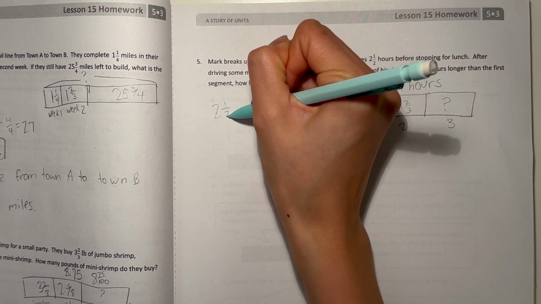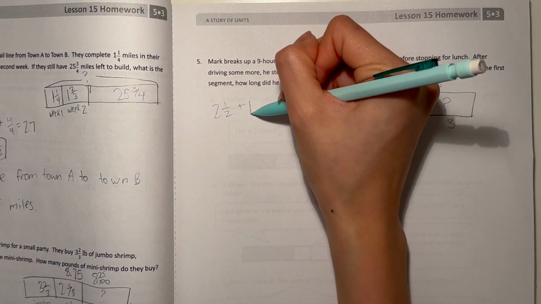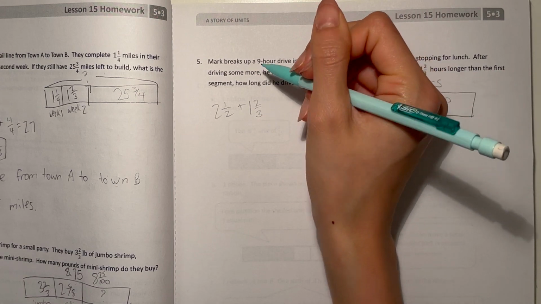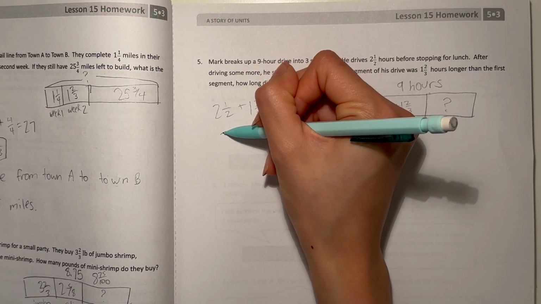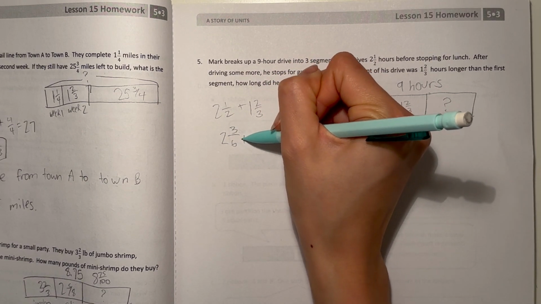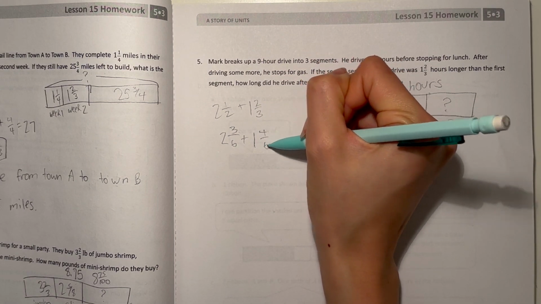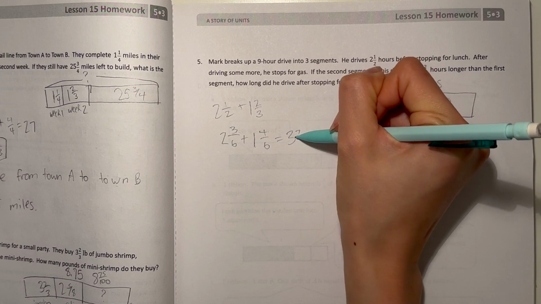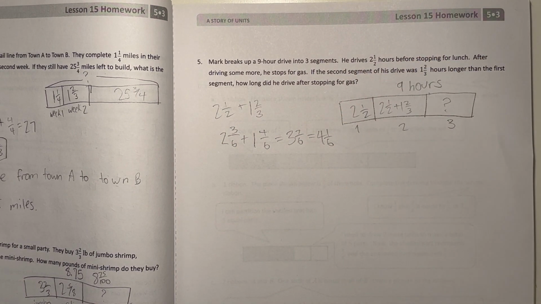So 2 1/2 plus 1 2/3. We have to convert the denominators to 6. 1/2 times 3 is 3 over 6, plus 2/3 times 2 is 4 over 6, which is 3 and 7/6, or 4 and 1/6. So that's the second segment.